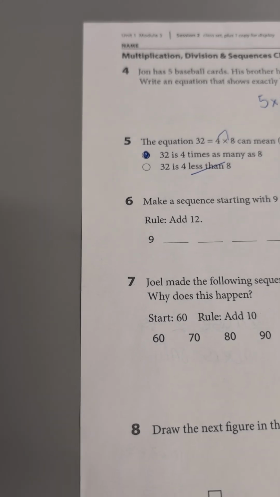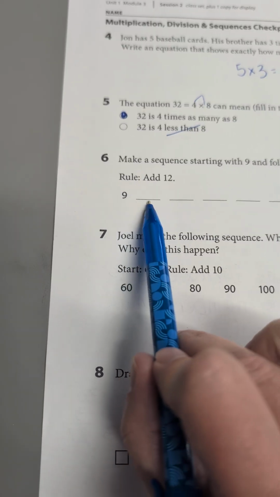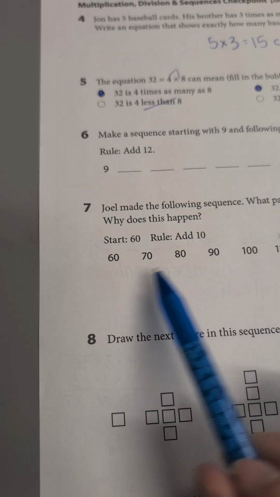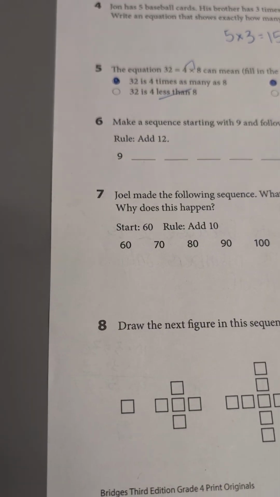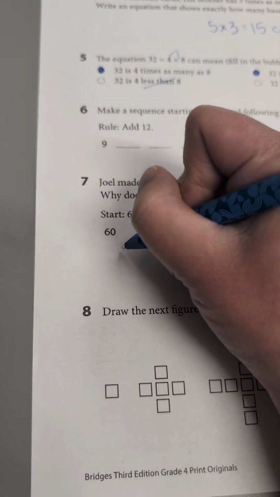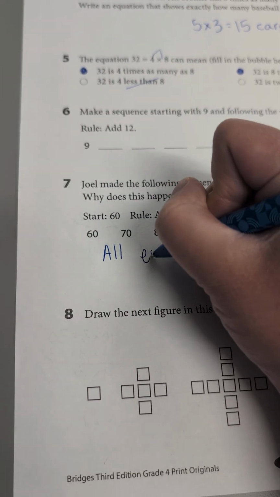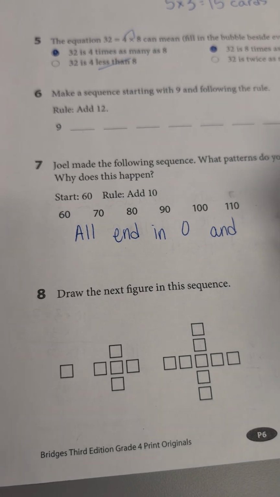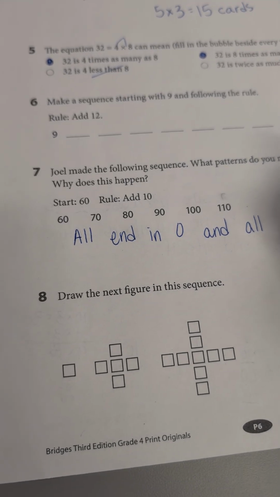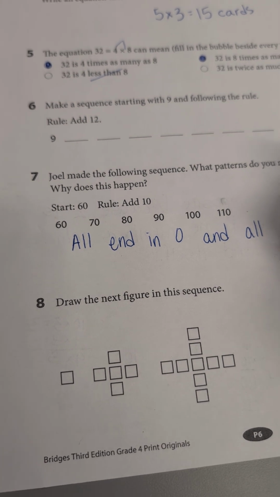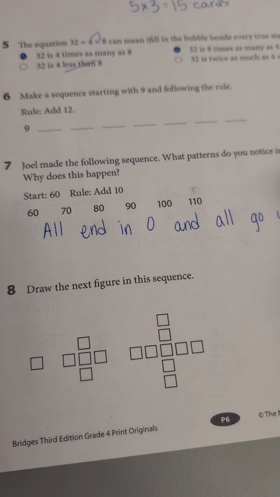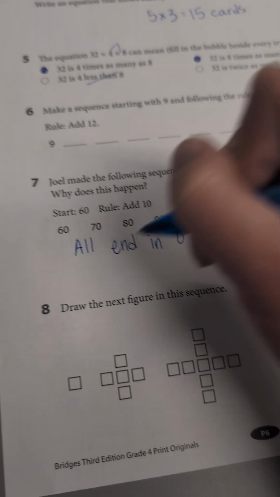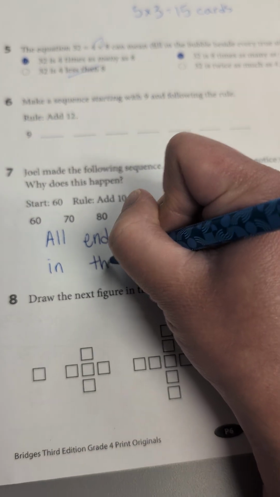So on number 6, the sequence starts at 9. You'd have to add 12, put the answer here, add 12, put the answer here, and keep going. For number 7, though, they already gave you the sequence, so the pattern that I would notice is that they all end in 0, and they all go up 1 more in the tens place.